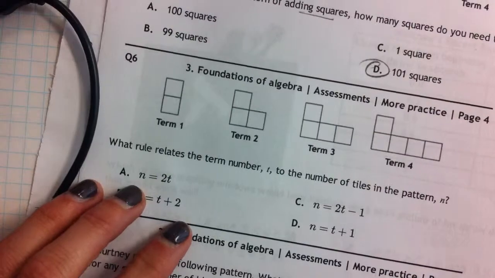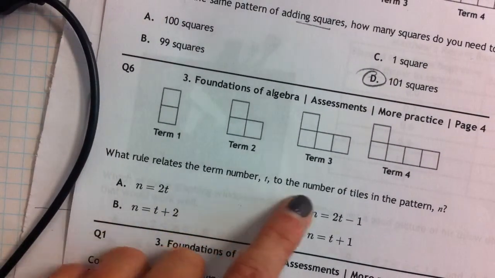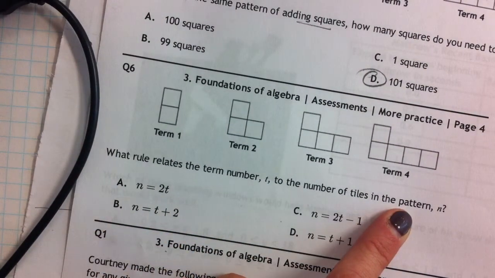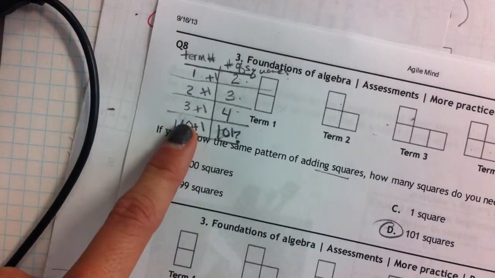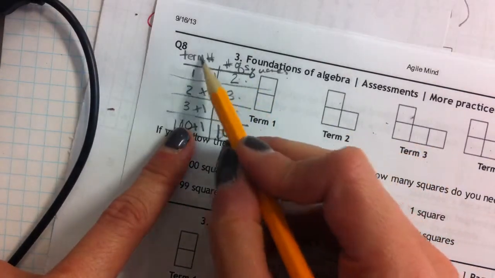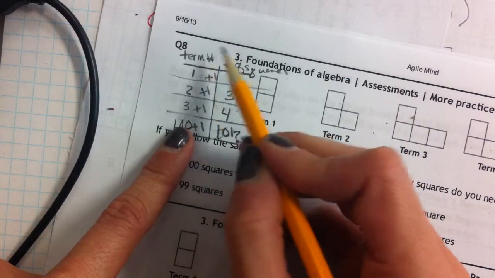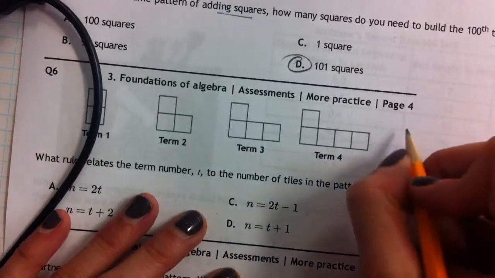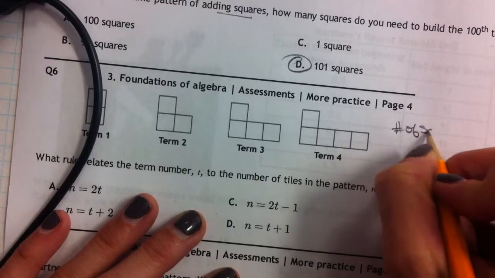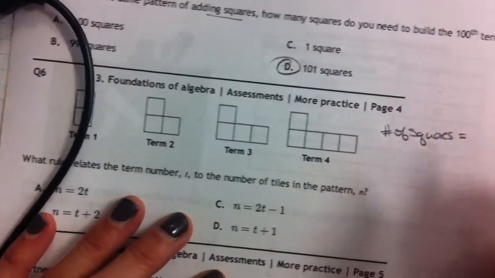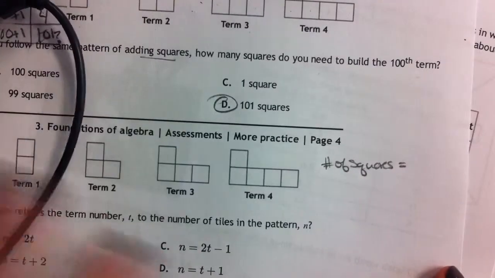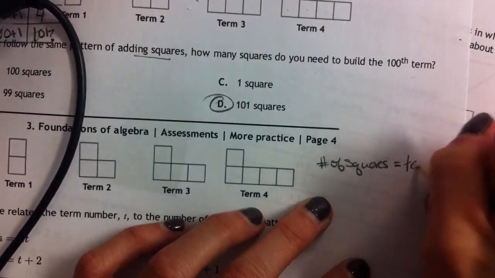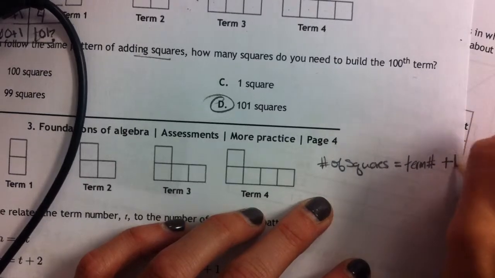Next one. What rule relates the term number T to the number of tiles in the pattern? Now they're talking about the same problem we did over here on 8. So all we did is we took the term number and we added 1. So if we had to write this out in English, we'd start with the output, which is the number of squares is always equal to the term number plus 1.